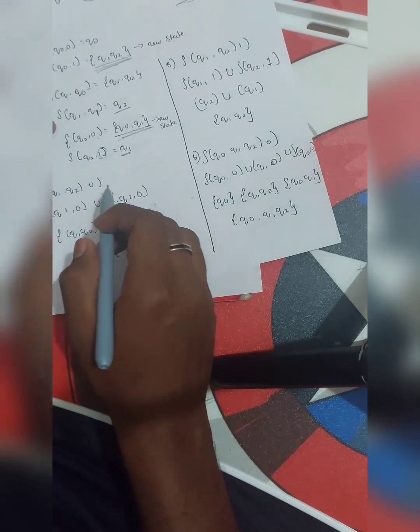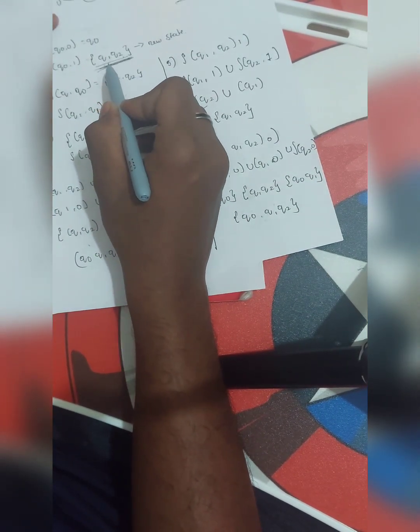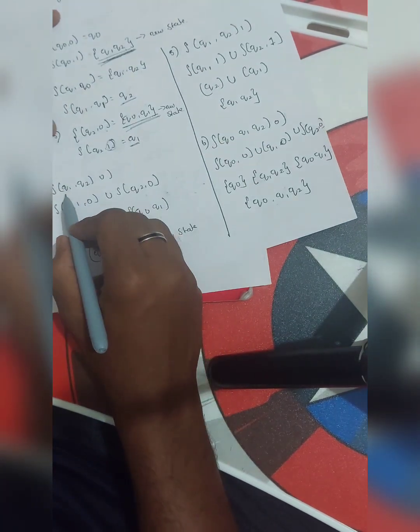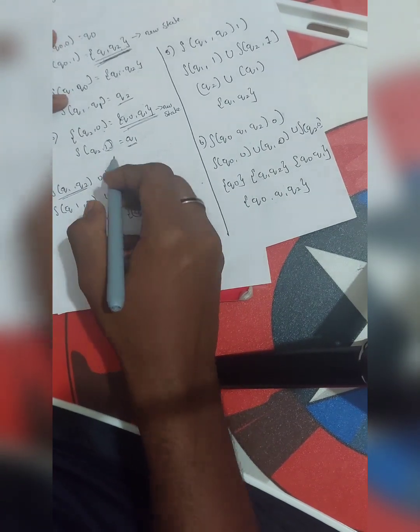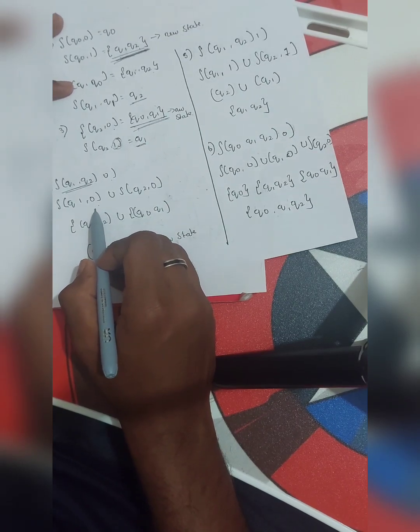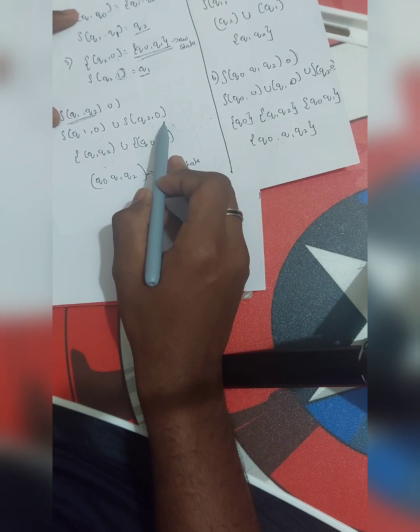Now we can check for the new state which occurred for Q0, that is Q1 and Q2. Check Q1 and Q2 with respect to 0. Q1 with respect to 0 and Q2 with respect to 0.